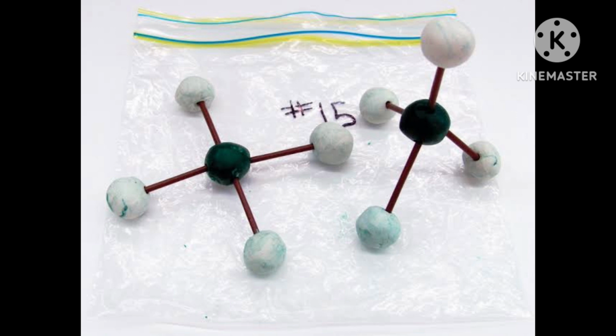And if there are 4 different atoms, then the 4 balls you adjusted will be 4 different colors. Okay, that way you can understand. First I told you the framework model, and second the ball and stick model.